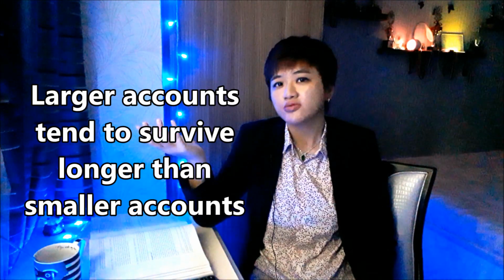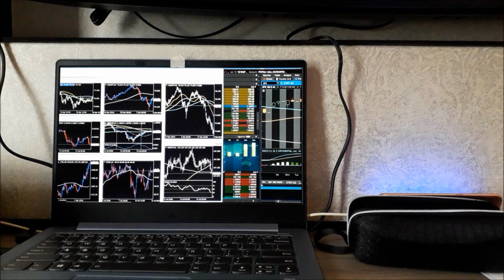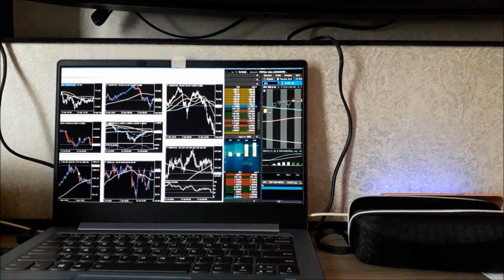In fact, studies have shown that larger accounts tend to survive longer than smaller accounts. And even if you have a large account, you shouldn't focus so much on indicators all the time. Because even professional traders don't use a lot of indicators. If anything, they are looking at fundamental economic indicators.